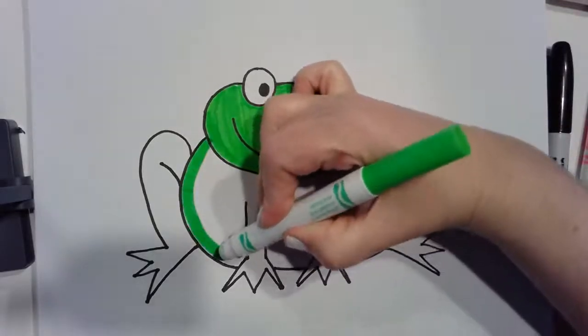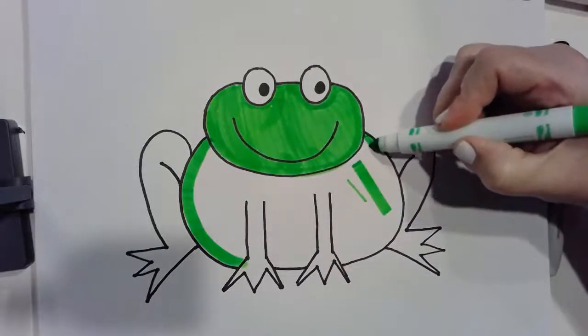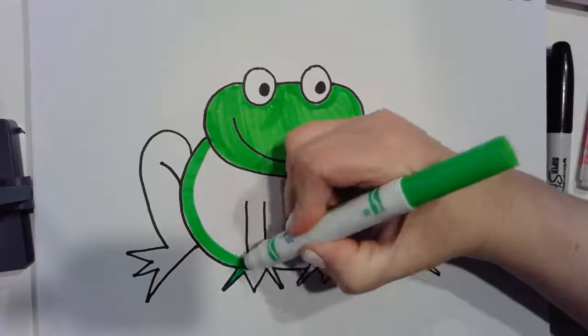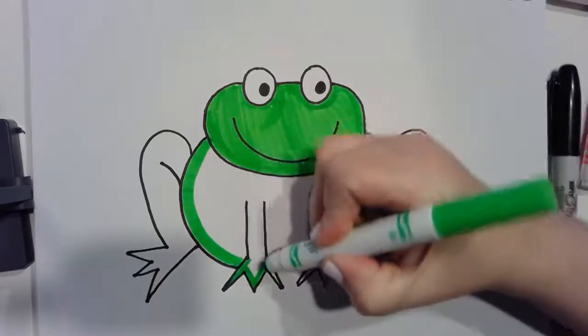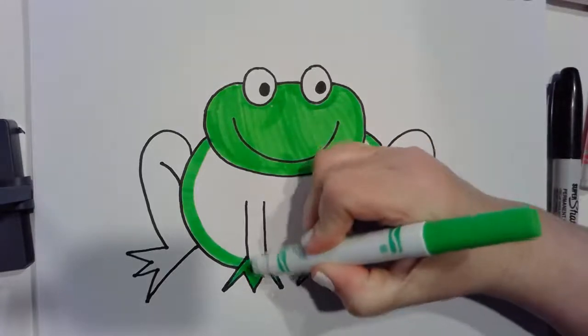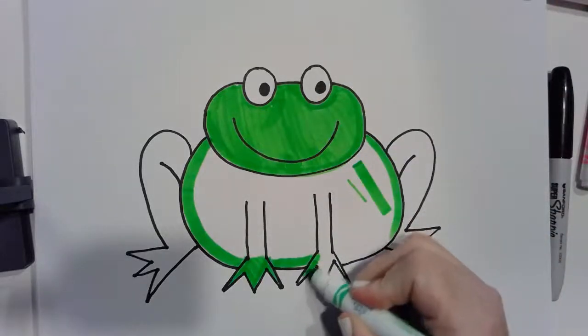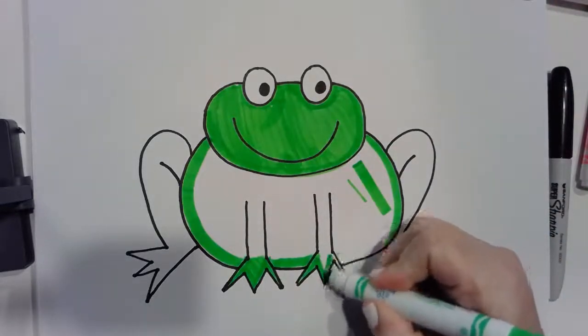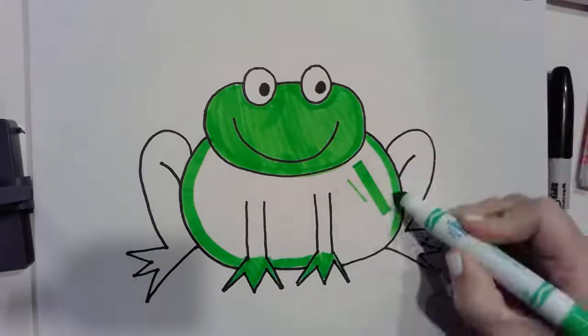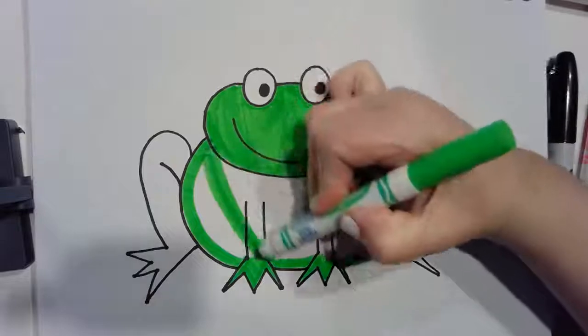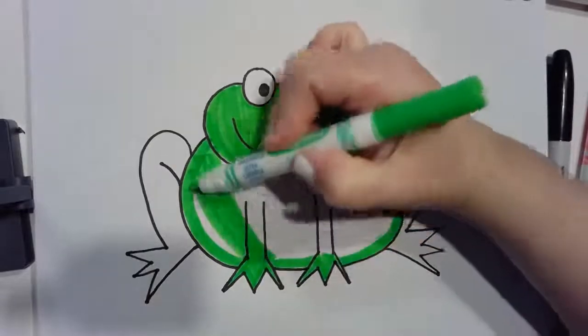So I'm going to go around the edges first so that my colors stay where I want them to stay. I'm just going to do the edges of the toes because they're really delicate and thin. So get all these areas filled in, and then I can use my widest part of my marker to fill in the big spot.